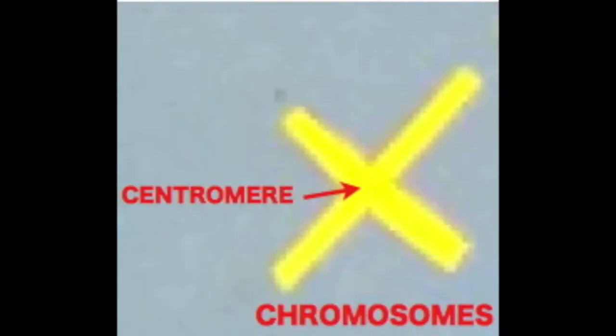These are chromatids, which are condensed chromatin. These are chromosomes, the visible X-shaped genes consisting of two chromatids joined together by centromeres.